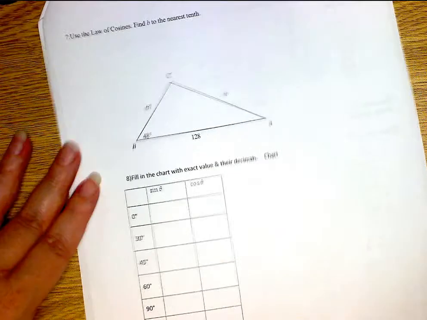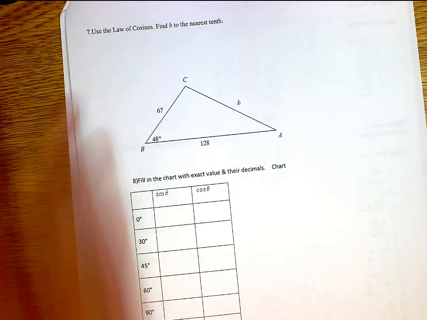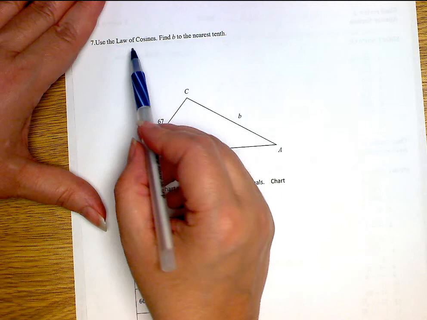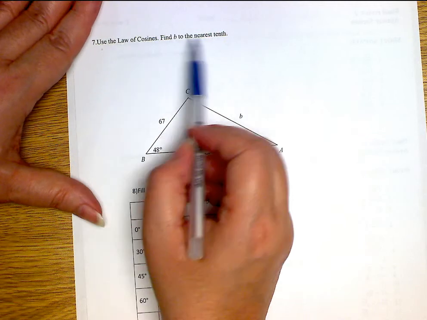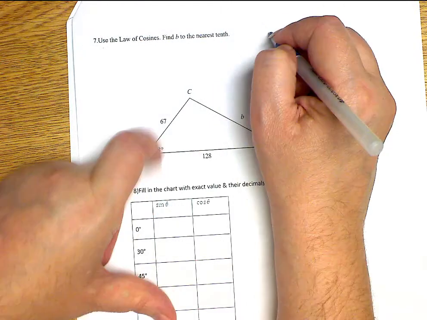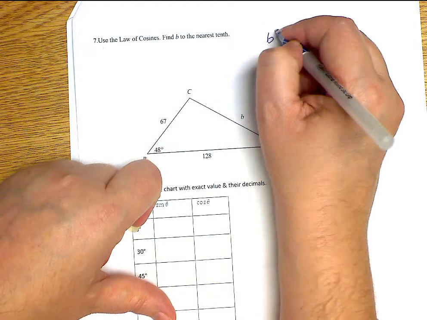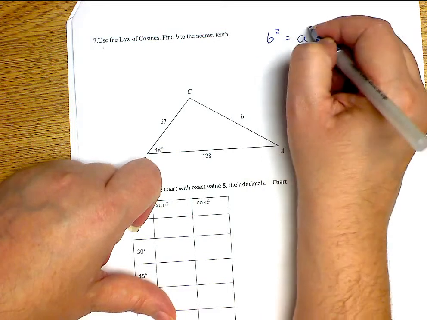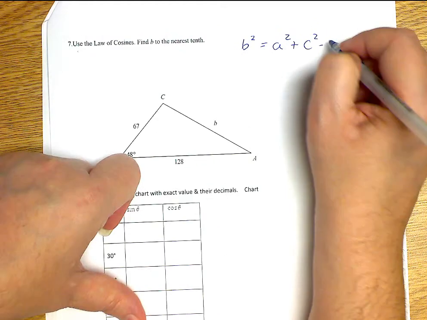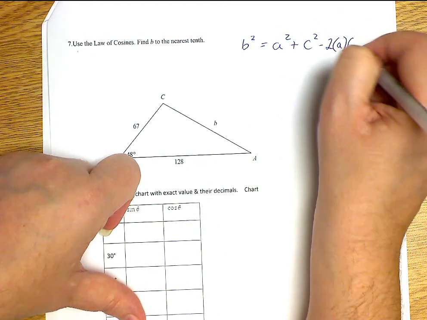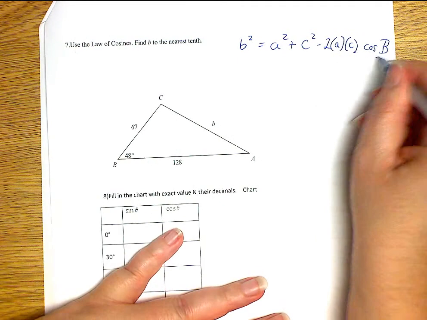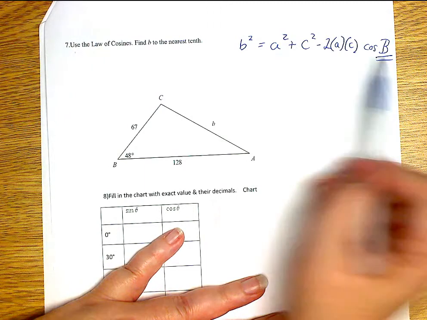And the last problem on this paper is this one. It says use the law of cosines to find to the nearest degree. So you should know that it doesn't matter what angle you're using, you'd have b squared is equal to a squared plus c squared minus 2ac cos of b. The only thing that matters is whatever angle you are using, that side has to be across from it.